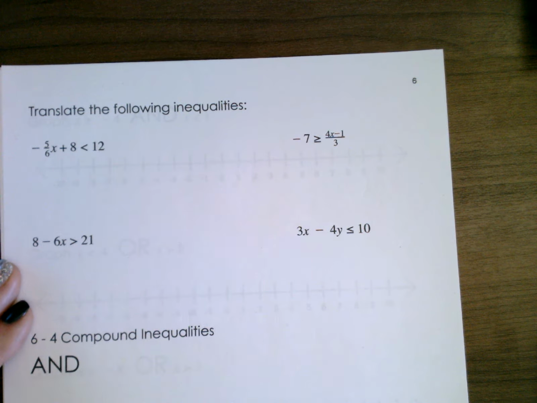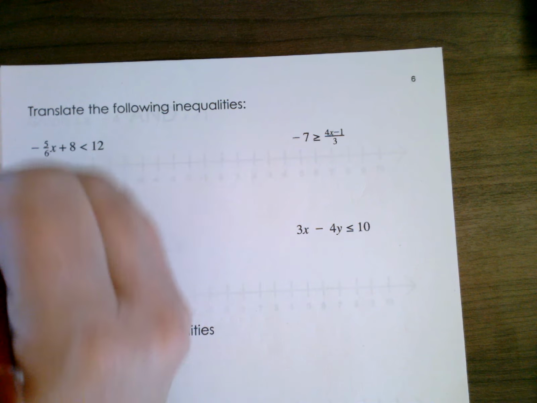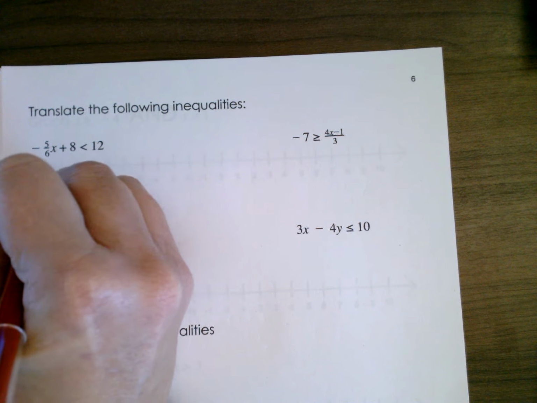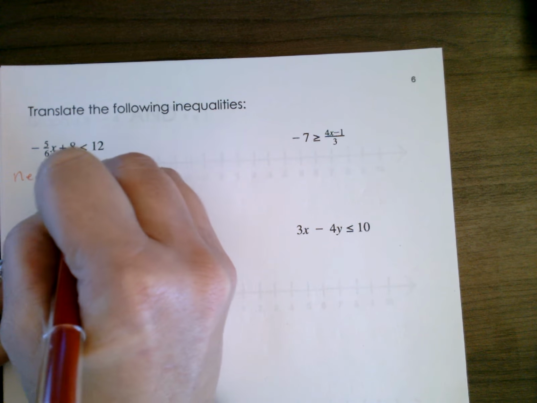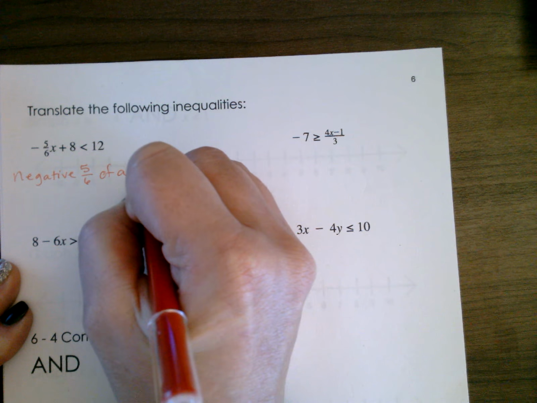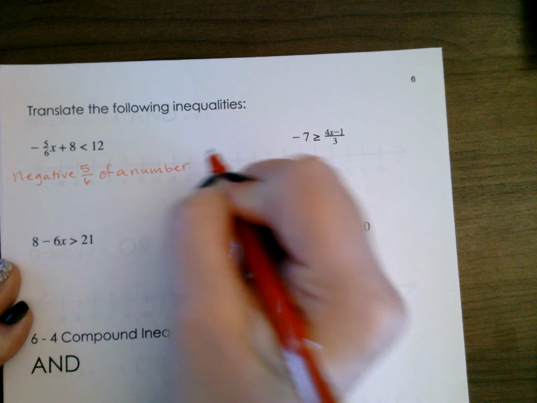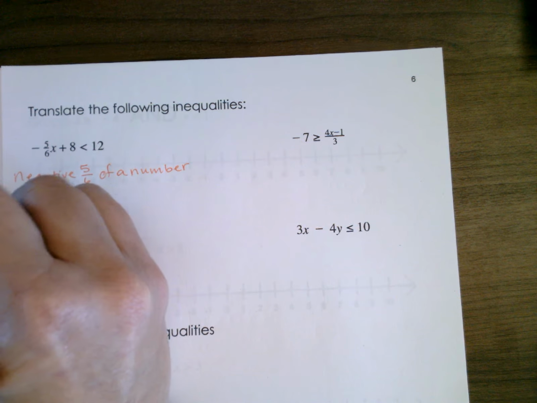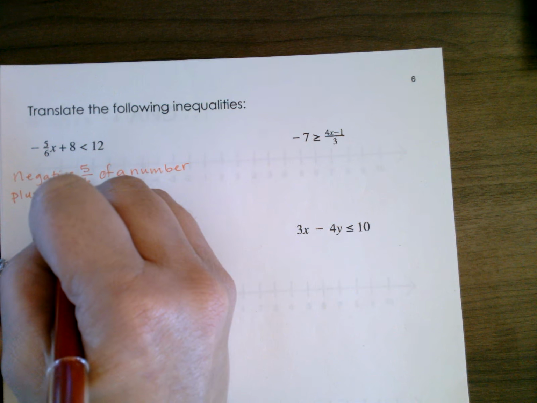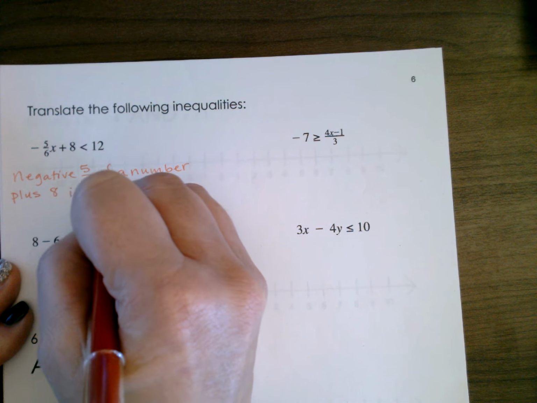I will say negative 5/6 of a number plus 8 is less than 12.